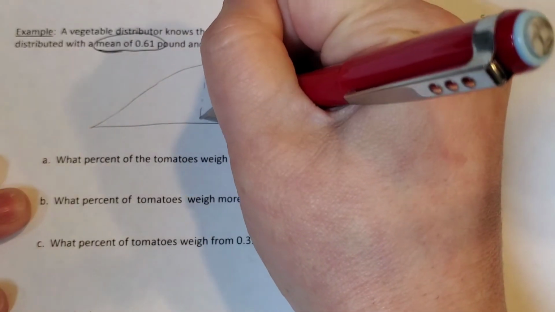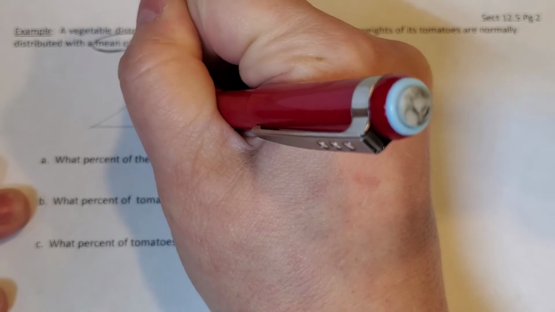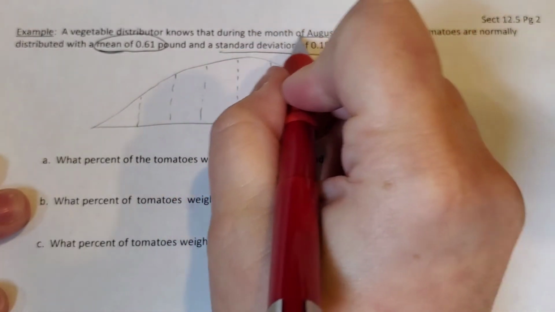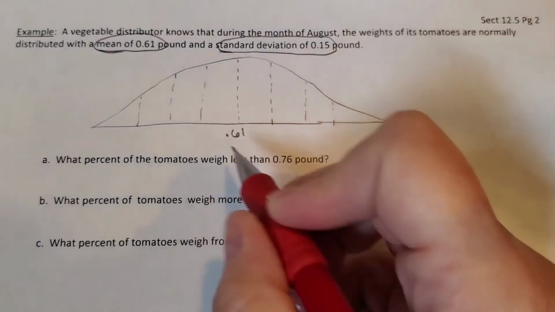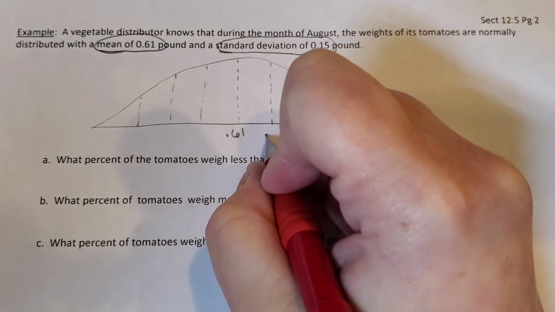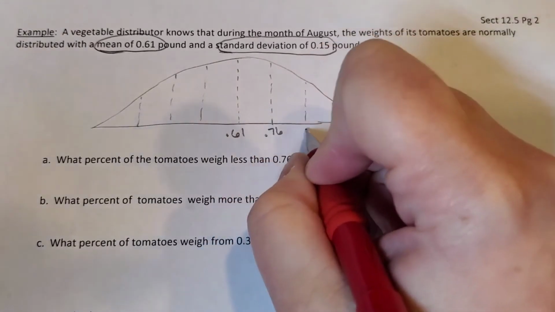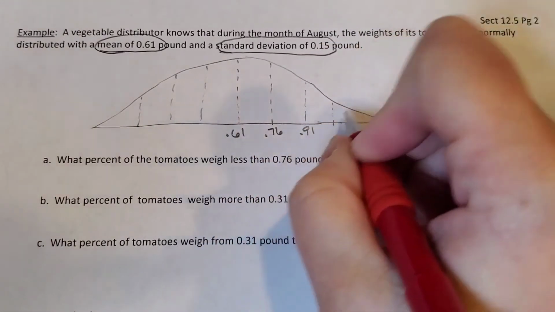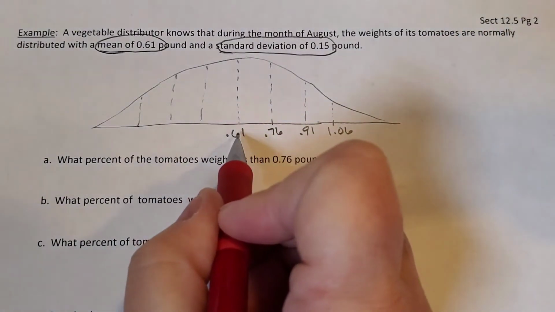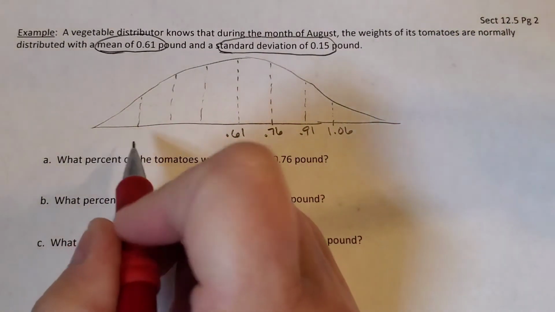We're also going to subtract 1, 2, and 3 standard deviations below the mean. Our standard deviation was 0.15. So we're going to take the 0.61 and we're going to add 0.15 3 times. So 1 time will give us 0.76, 2 would be 0.91, and 3 would be 1.06. We're also going to subtract the standard deviation 1, 2, and 3 times from the mean.